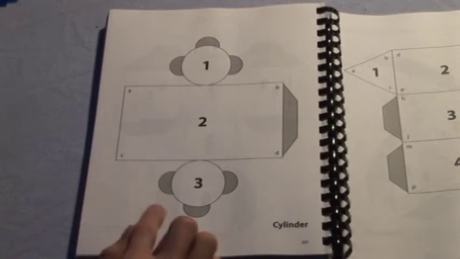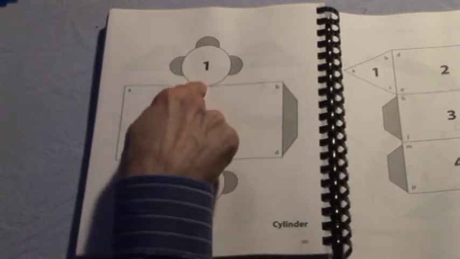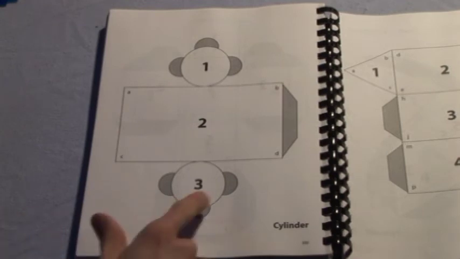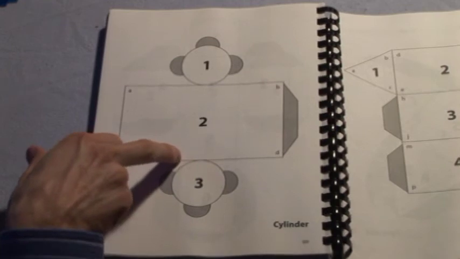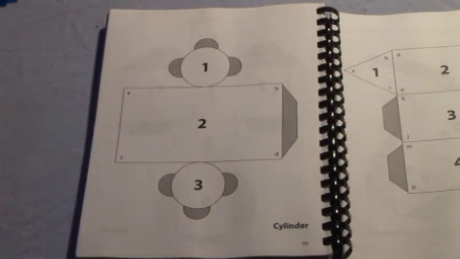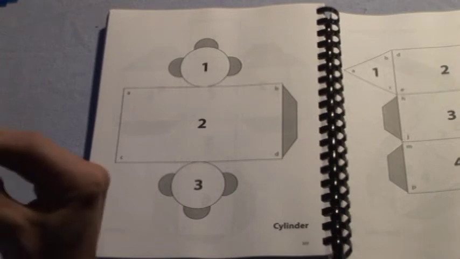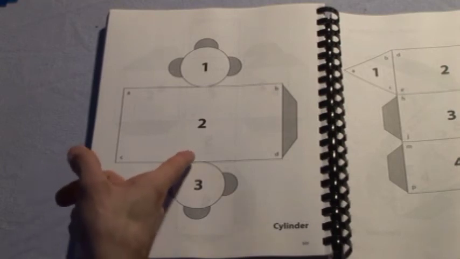Now, if we put this together, the volume of this cylinder is going to be calculated using the area of this base times the height of the cylinder. So the area of the base we have already calculated using pi r squared times the height, which would just be the width of this rectangle. And so that would give you the volume. And if you want the actual formula, you can look in the book, and it also is pi r squared times height.